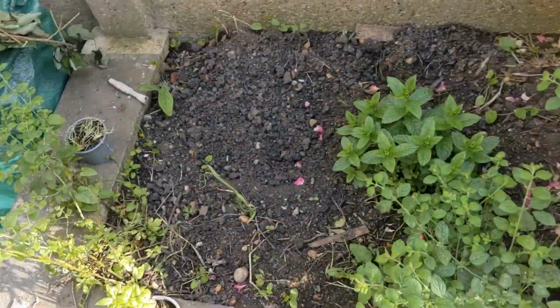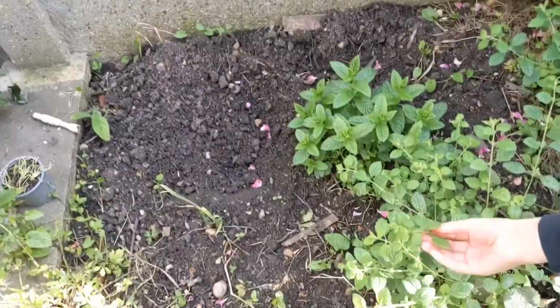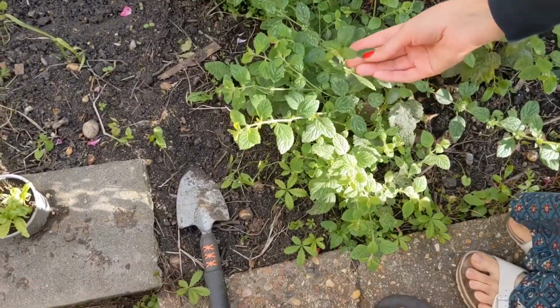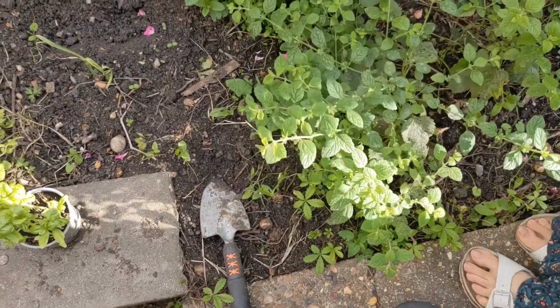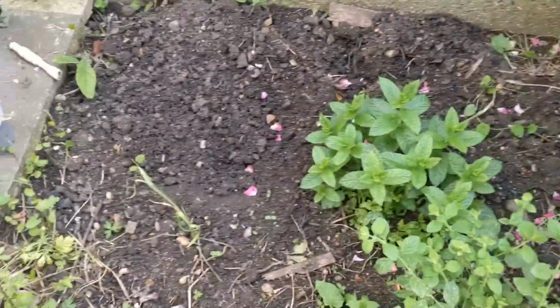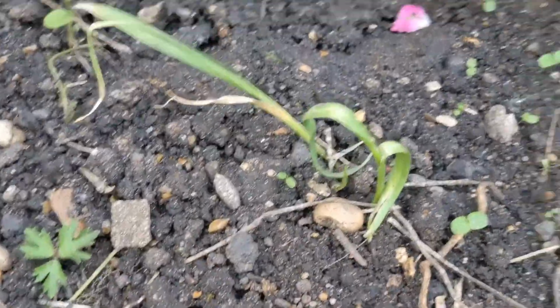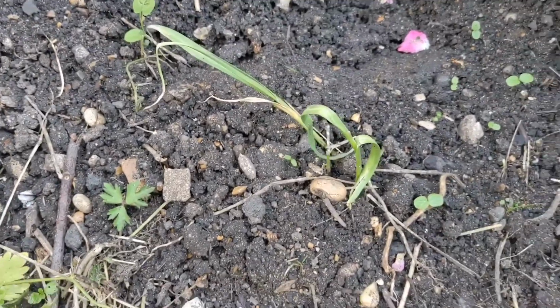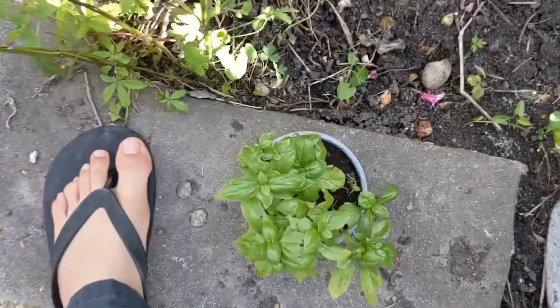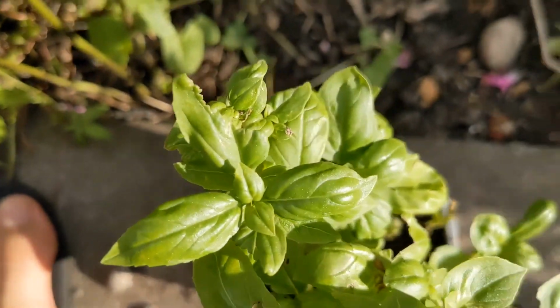Do you want to show us your herb patch? We weeded this area out because there were loads of weeds here. So now we just have this lemon balm, naturally growing. Then we've got mint, small lemon balm over here, and mint that we planted from a pot. And we've got basil. Oh, and garlic as well. That's garlic I planted, some garlic bulbs. And then there's some basil in a pot here. Beautiful leaves. All of them seem to be doing quite well.